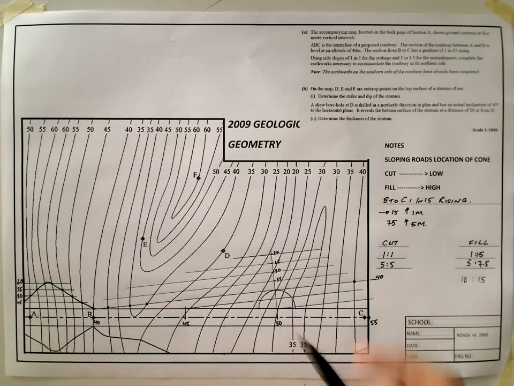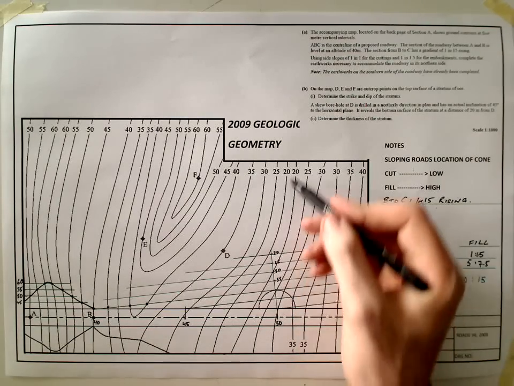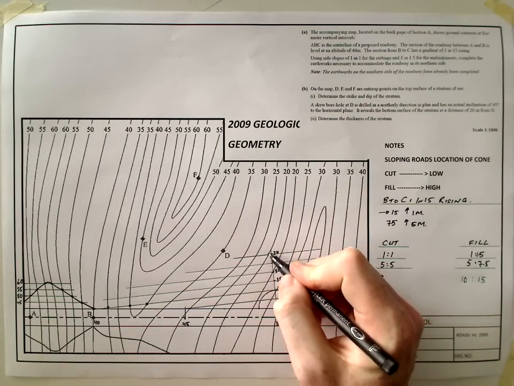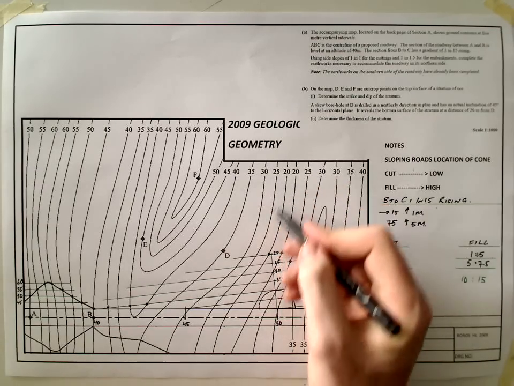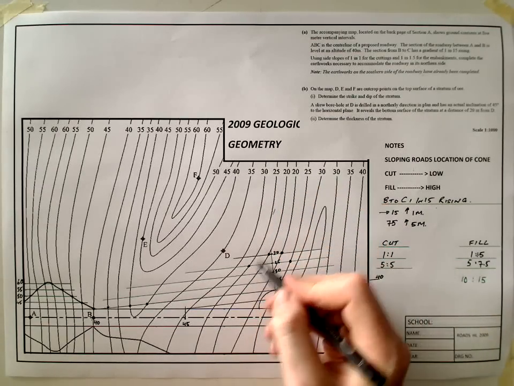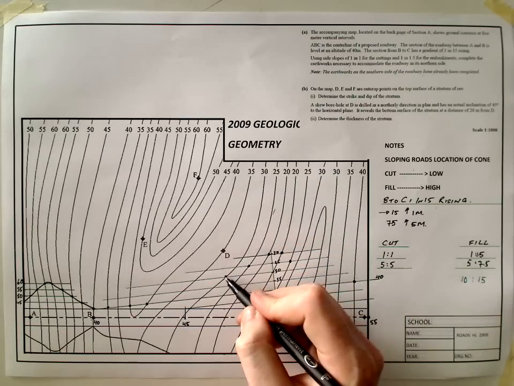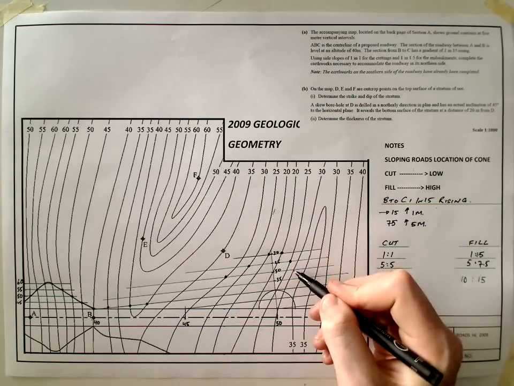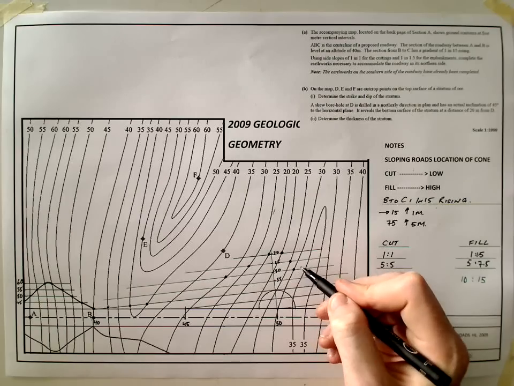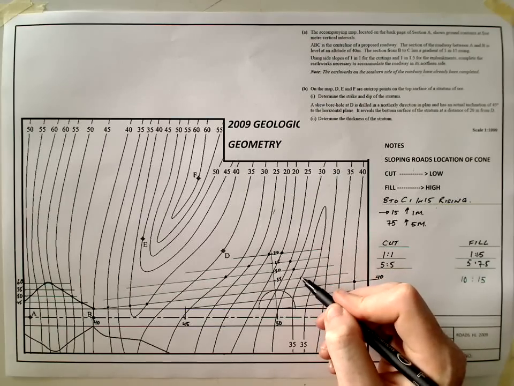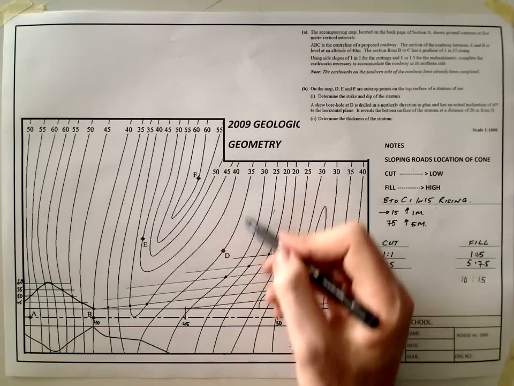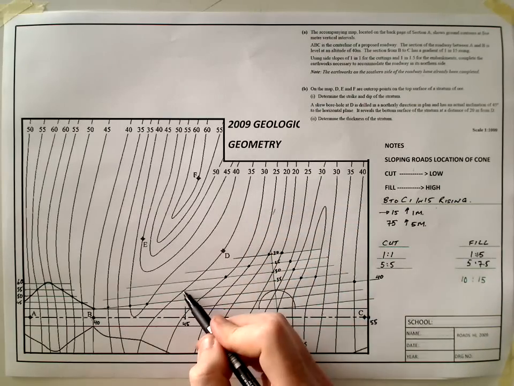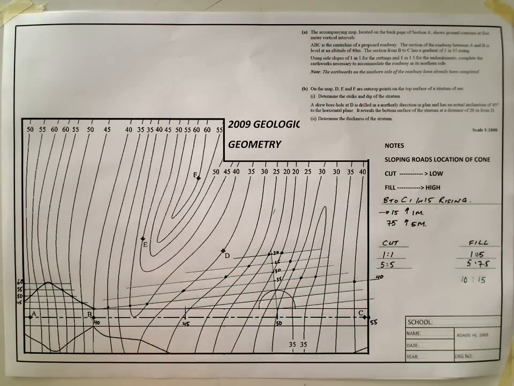So once I have that done, then I can look here. So here's my 20 mm contour. It's 20 and 20. It's my 25. Here's my 30 mm contour. Here's my 35 mm contour here. And here. This here is also my 35 mm contour.